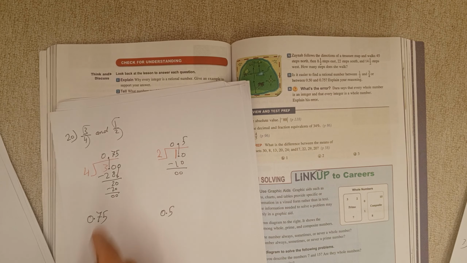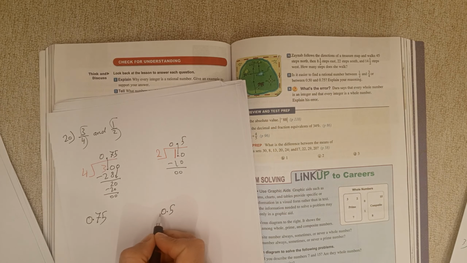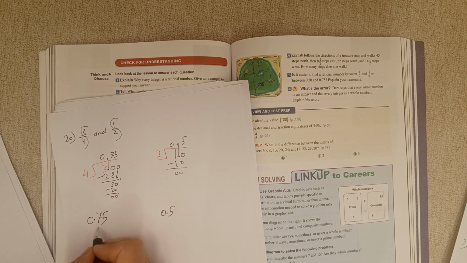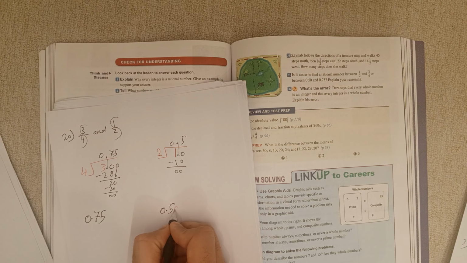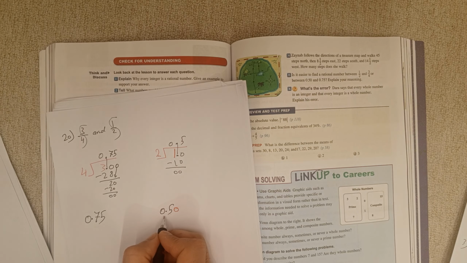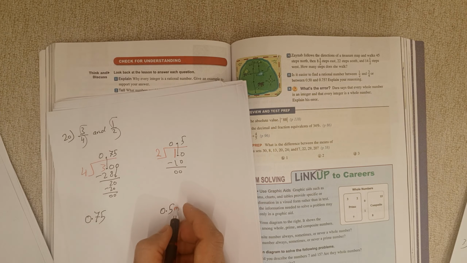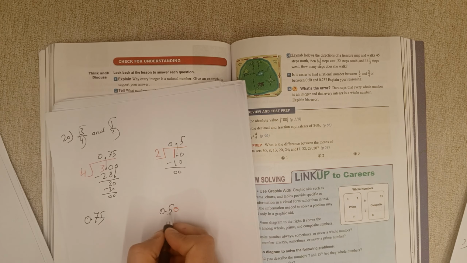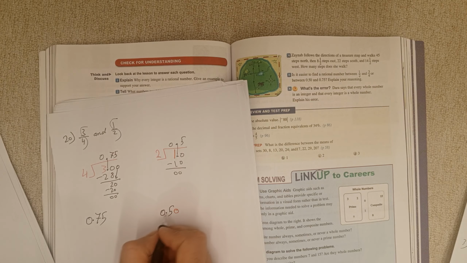This one is 0.75. This one is 0.5. How many digits do you have after the decimal point here? Here 1, this is 2. We can add a 0 here. Now it's 0.50, because if you add a 0 at the end of a decimal, the value of the number will not change.